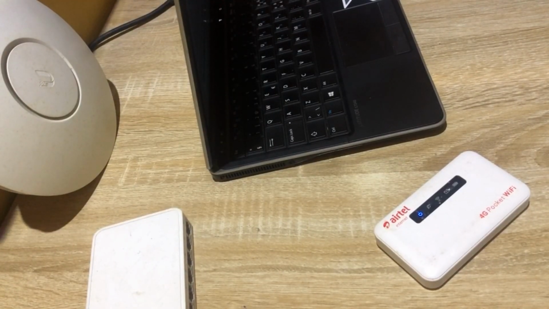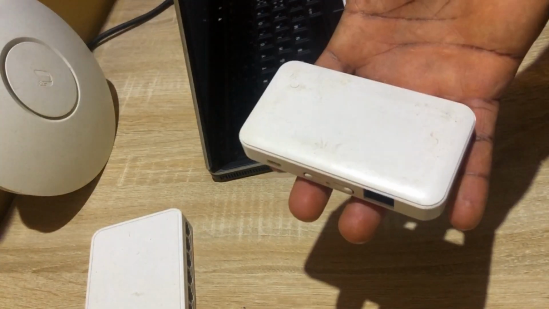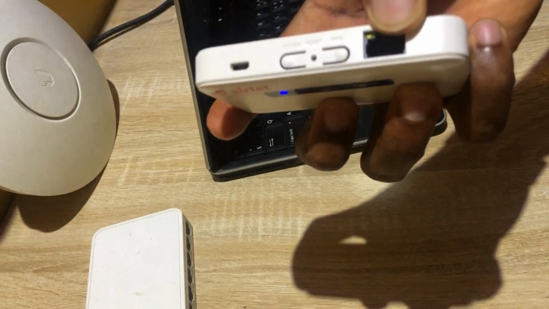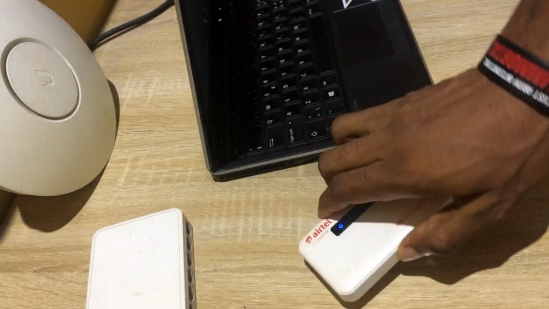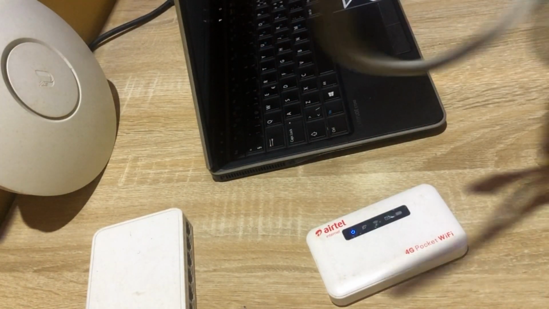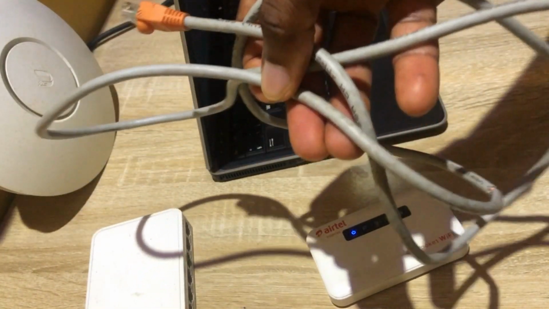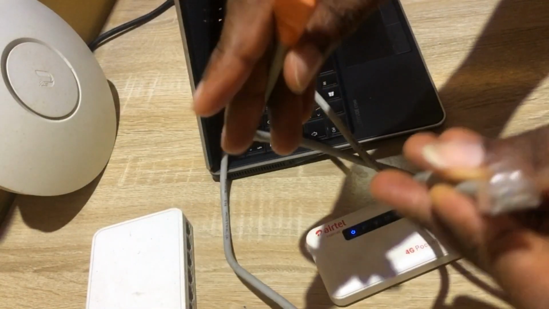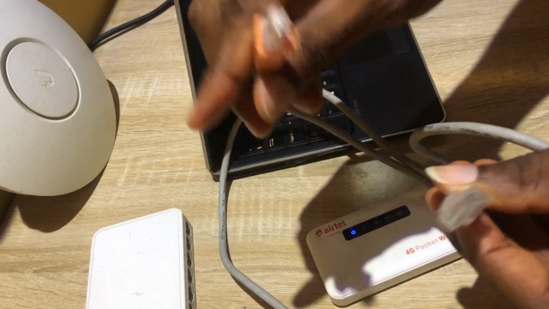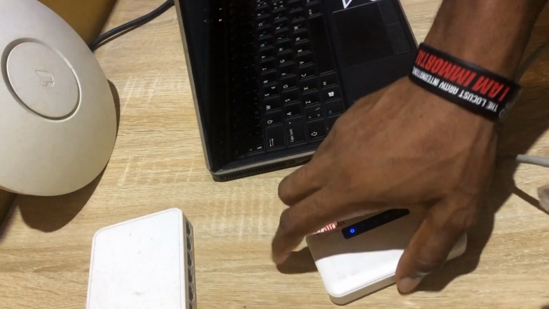So I'll be doing a voiceover on this video. I recorded it earlier before this. So this is the Airtel router I'm going to be using. That is the Ethernet port, right? So I'm going to be connecting the router and my system using this Ethernet cable.